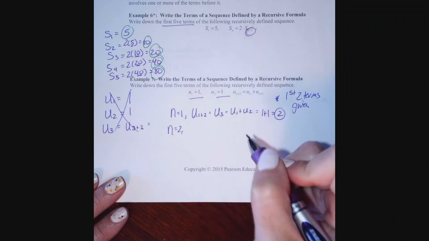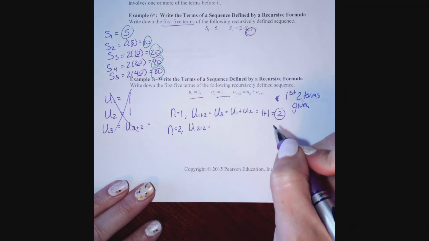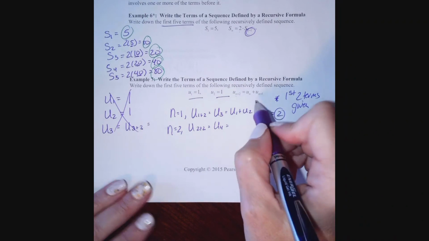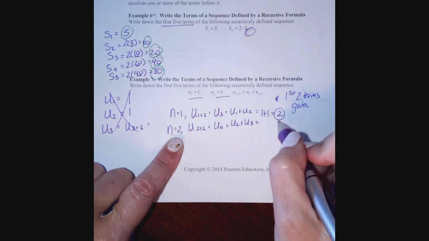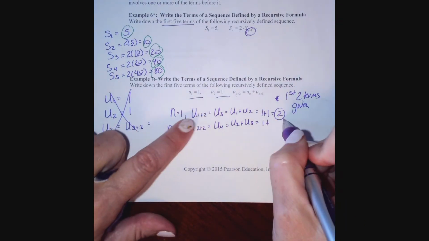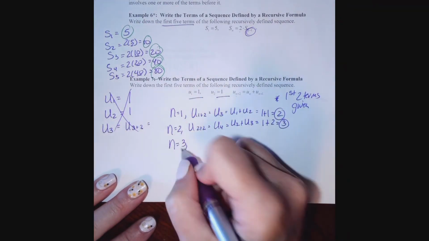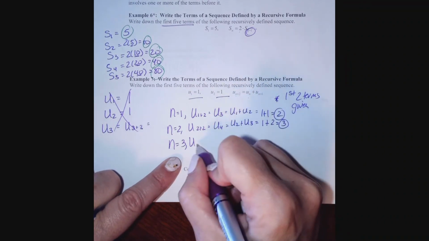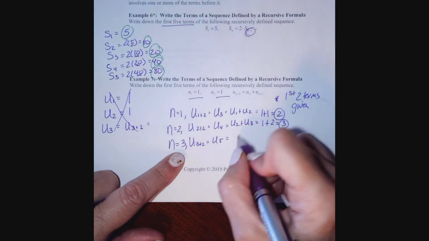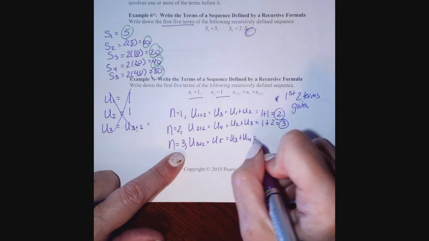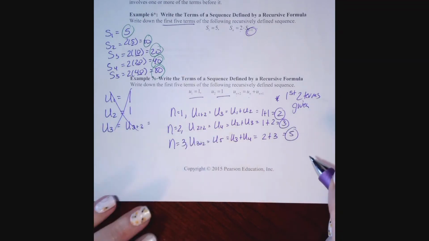Where n is 2, I've got u sub 2 plus 2, which is u sub 4, and that's going to be u sub 2 plus u sub 3. U sub 2 is 1, u sub 3 is 2, so that's 3. Where n is 3, I've got u sub 3 plus 2, which is u sub 5, and that is u sub 3 plus u sub 4. The u sub 3 was 2, and u sub 4 is 3, so that's going to be 5.